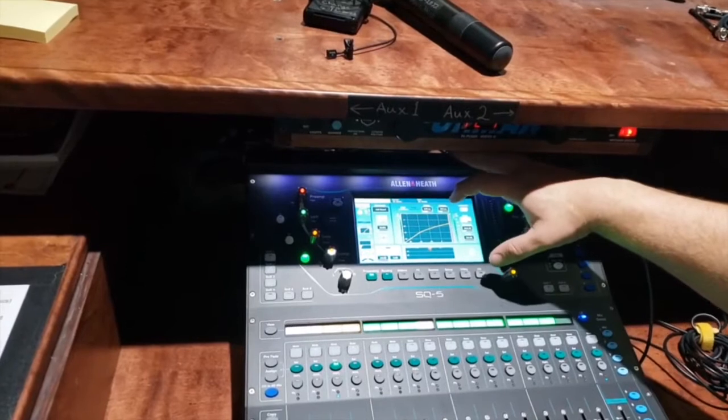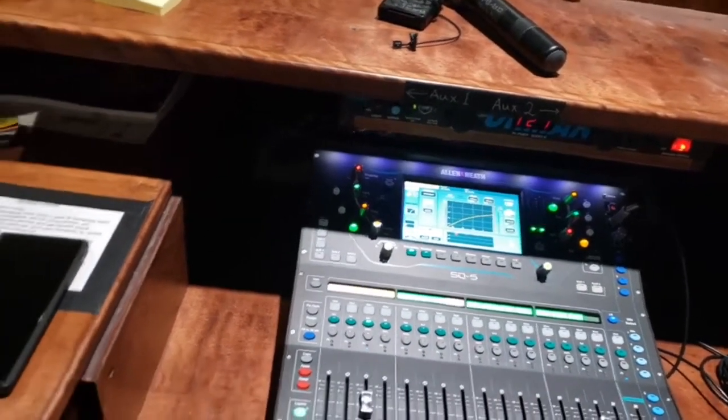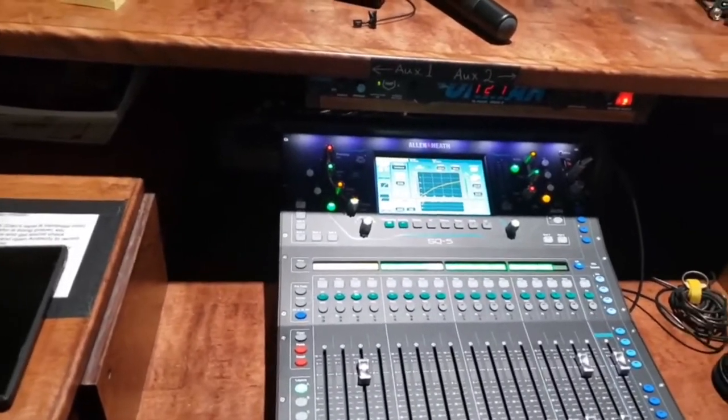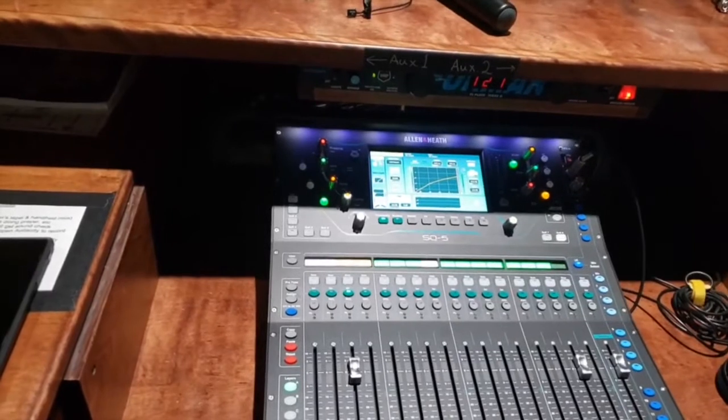Attack and release, you won't really need to worry about those times. By default, it's usually pretty good. So that's what a compressor is.